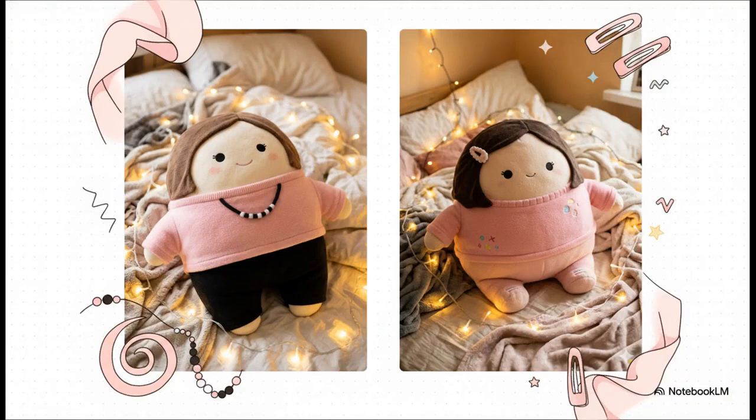And it's not just the clothes, it's the little things. There are playful patterns and really thoughtful accessories scattered all throughout this cozy lineup. One plushie might be rocking a pink sweater accented perfectly with a chunky black and white beaded necklace, while another wears a similar pink loungewear set but accessorized with a delicate hair clip. These small, deliberate styling choices are what elevate the whole thing from a simple folder of drawings to a highly curated digital fashion line.